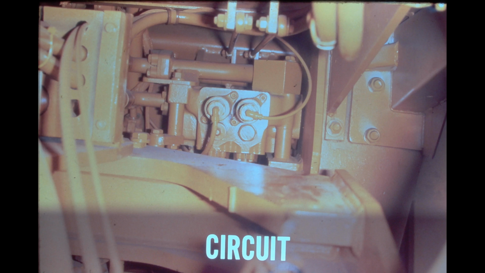The circuit area is the control valve spool sections to the cylinders. A problem in this area would cause one circuit to be slow or weak due to internal leakage. The components to check in the circuit area are the circuit relief valves, the valve spools, the anti-cavitation valve, or the cylinders.